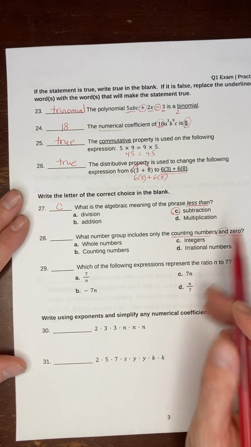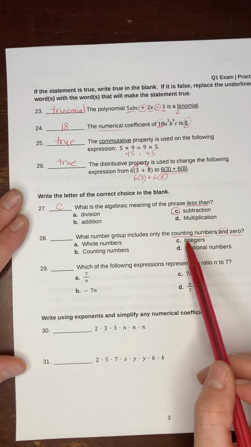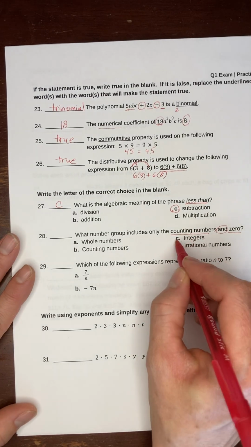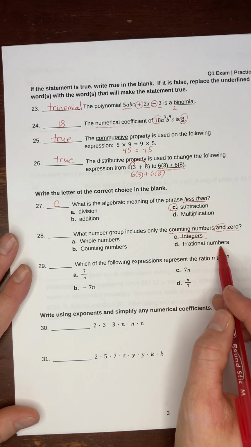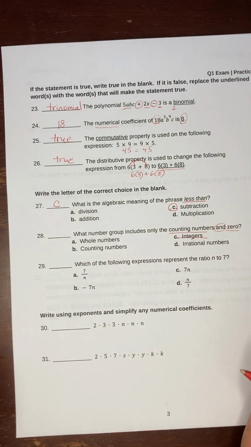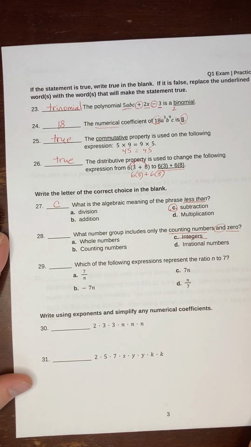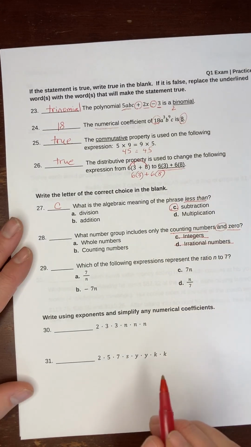Okay, our counting numbers are all the whole numbers right above 0, and now we're including counting numbers and 0, but not negatives. So it's not an integer because negative numbers are included with integers. Irrational numbers, that's something completely different. It means if you divide something or solve something, it gives you a never-ending decimal, like pi, for example. So this is not an irrational number.